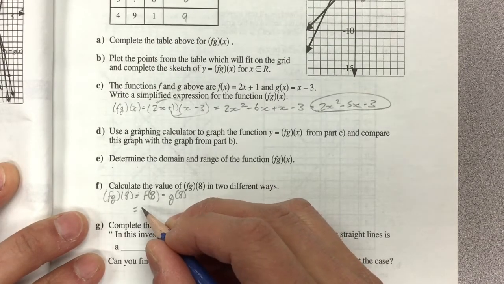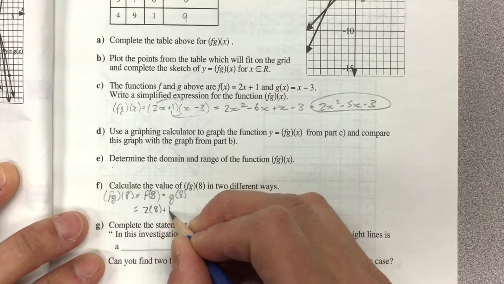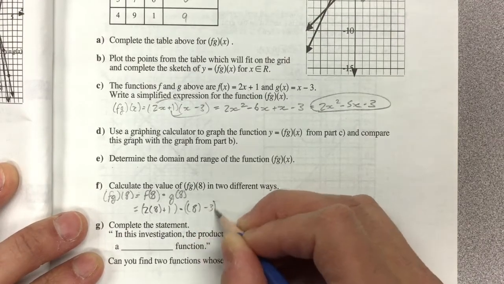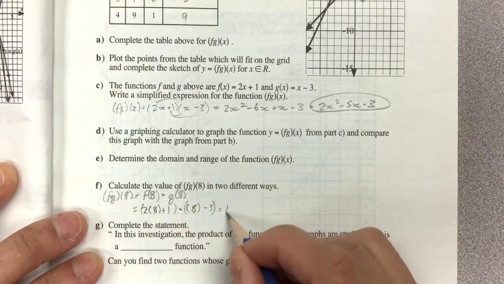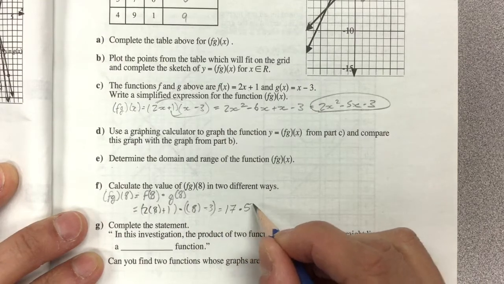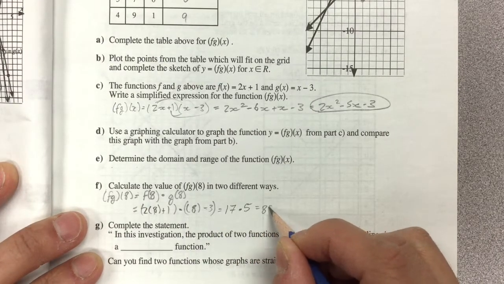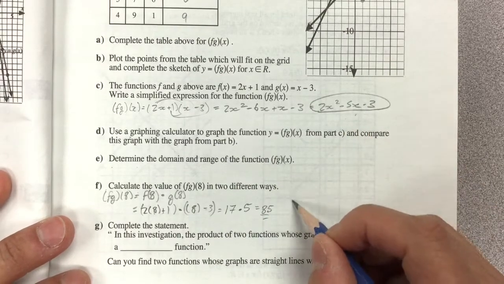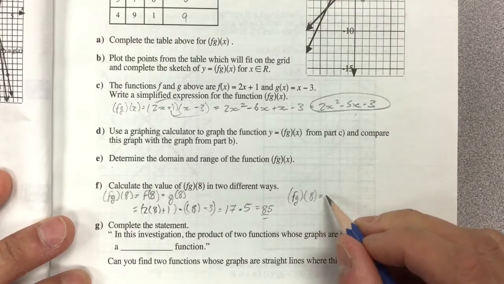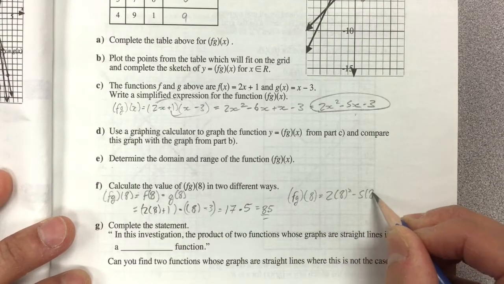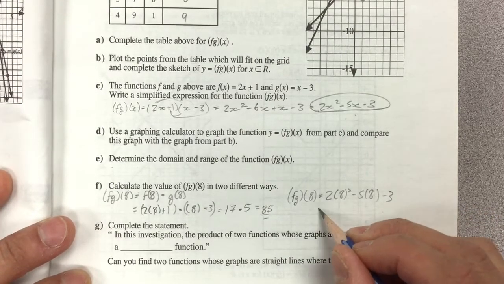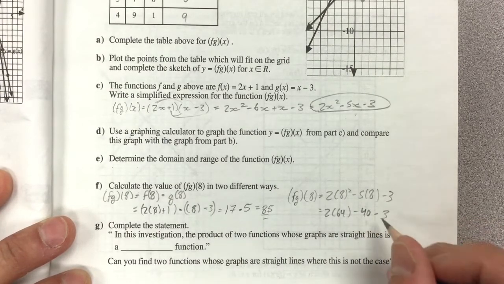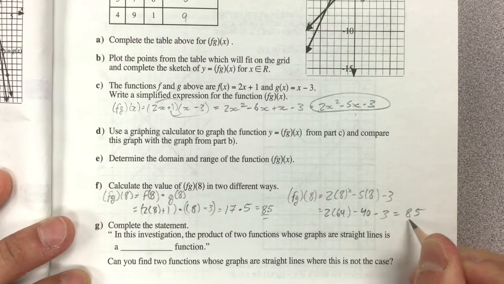So my original functions were 2x plus 1, and then we're going to multiply that by 8 minus 3. So 2 times 8 is 16 plus 1 is 17, times 8 minus 3 is 5. This is going to work out to 85. So that's one way we could do it. The other way is if we use our expanded function of f times g of x. And so we would have 2 times 8 squared minus 5 times 8 minus 3. We're going to end up with 2 times 64 minus 40 minus 3. And this also equals 85.